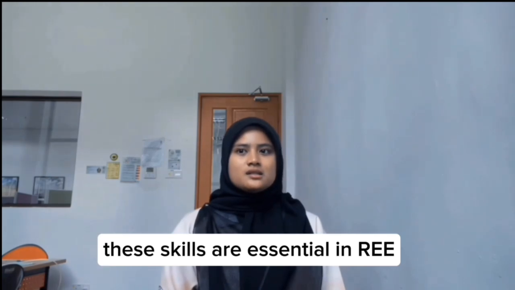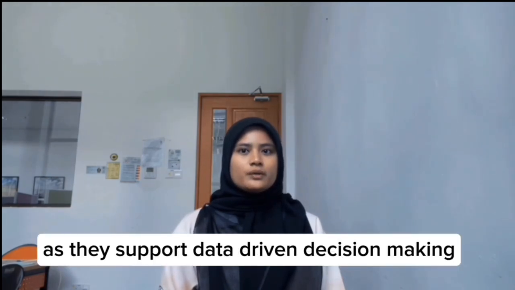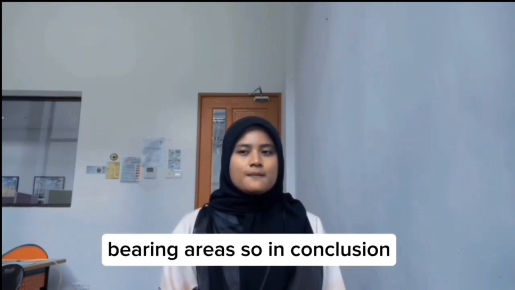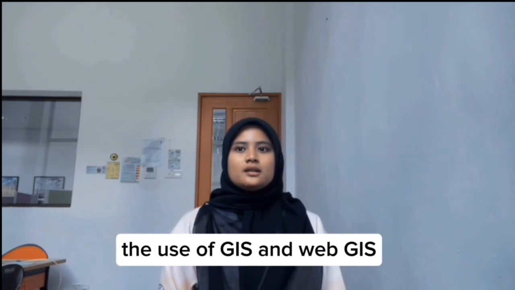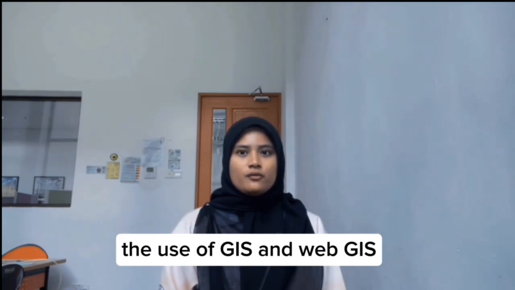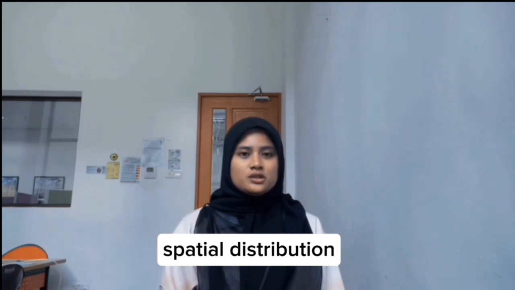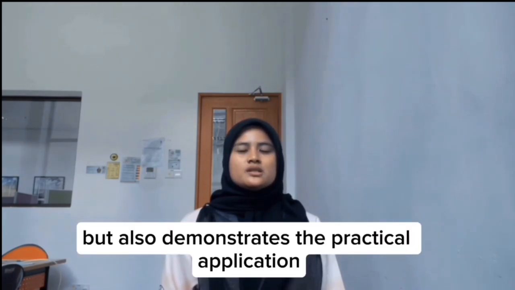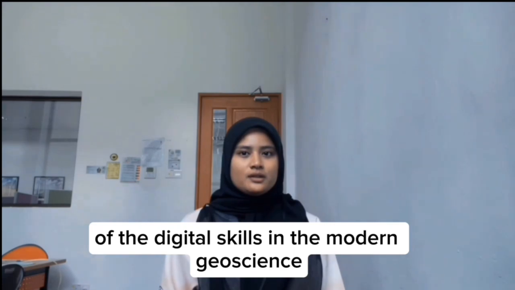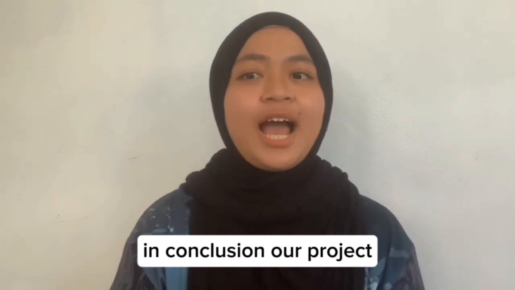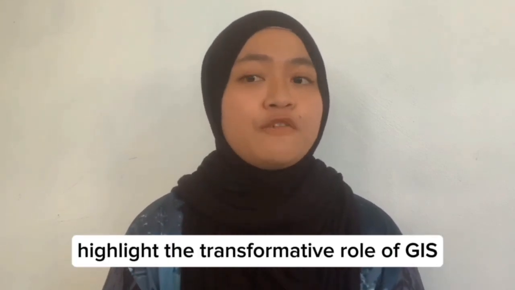These skills are essential in REE exploration as they support data-driven decision making and improve efficiency in identifying potential REE-bearing areas. In conclusion, the use of GIS and WebGIS not only enhances our understanding of REE spatial distribution, but also demonstrates the practical application of digital skills in modern geoscience exploration.